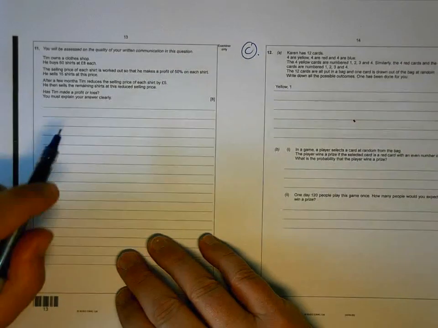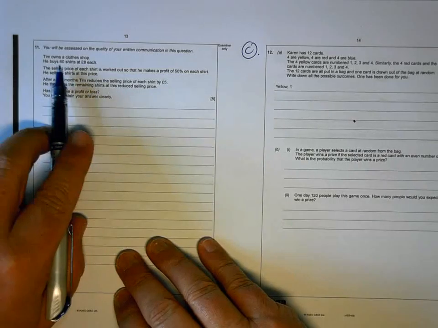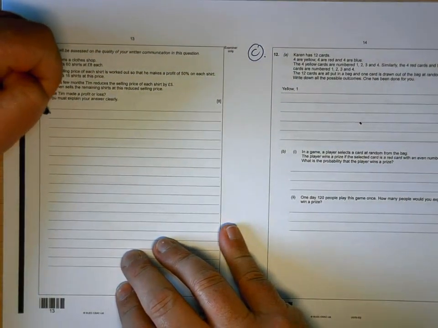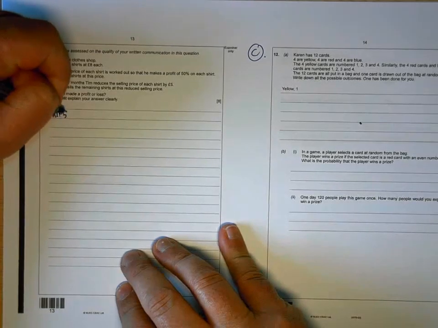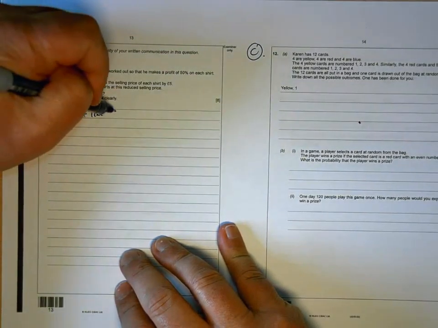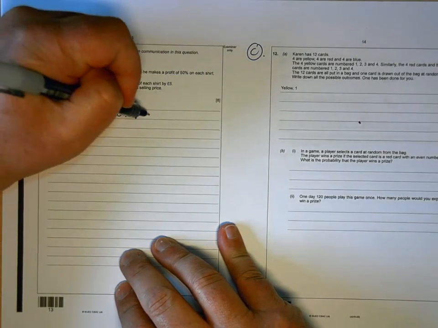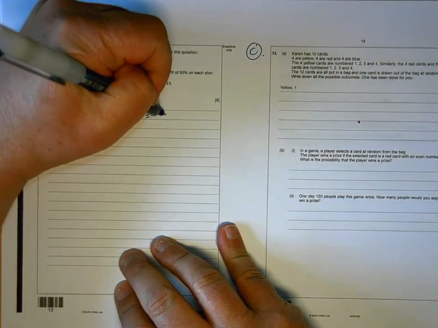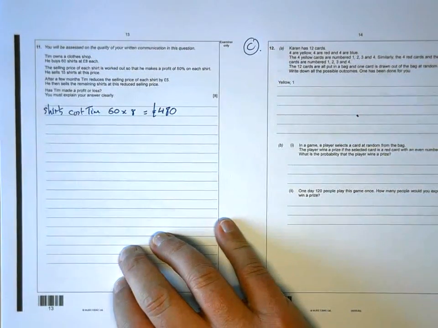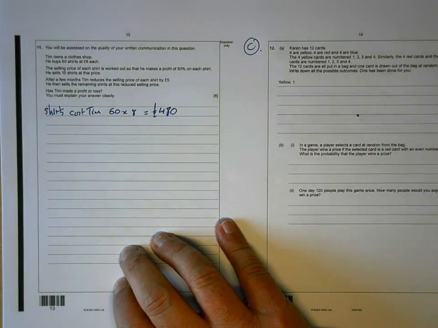Okay, so the first thing I can work out is how much the shirts cost him in total. So shirts cost Tim 60 lots of 8. 6 8s are 48. Add a 0. So in order to make a profit, he needs to be selling them for more than £480.